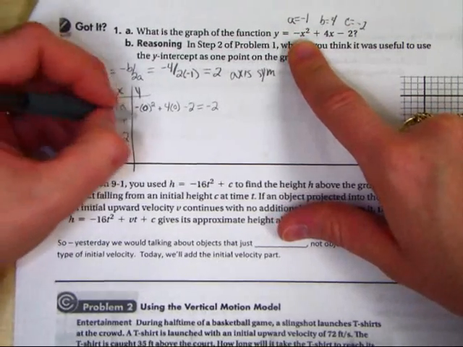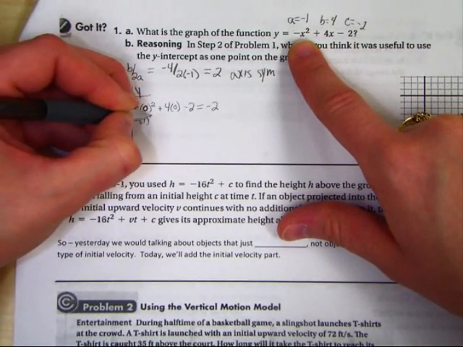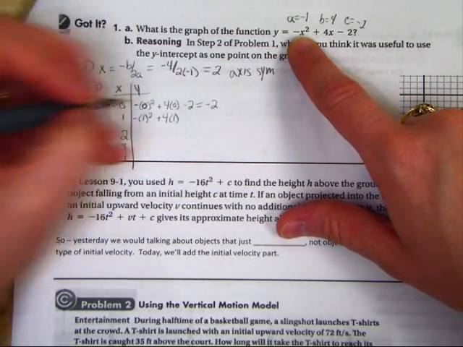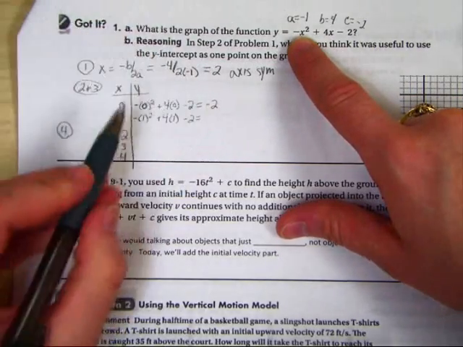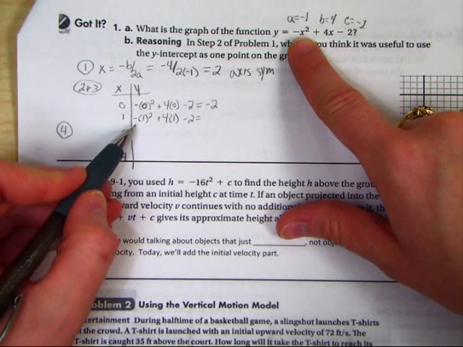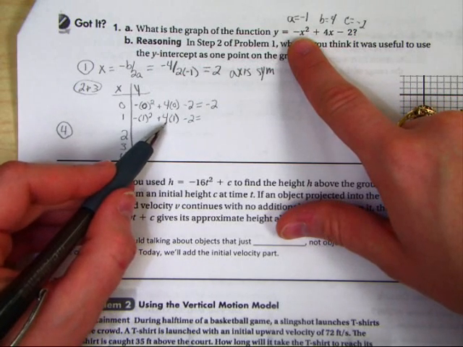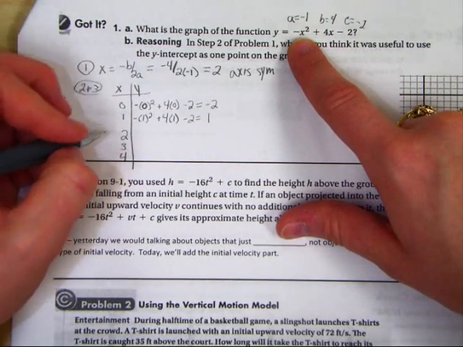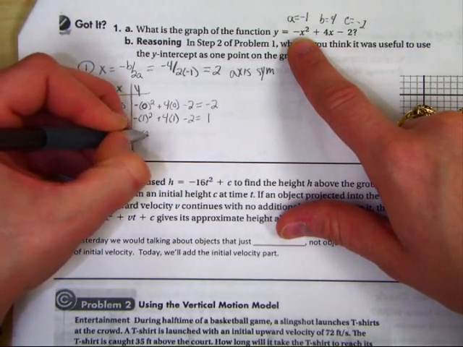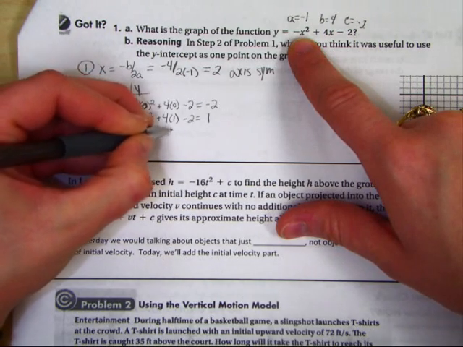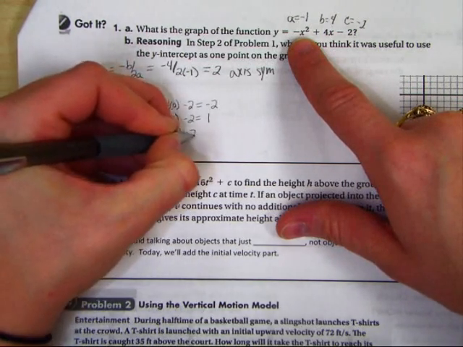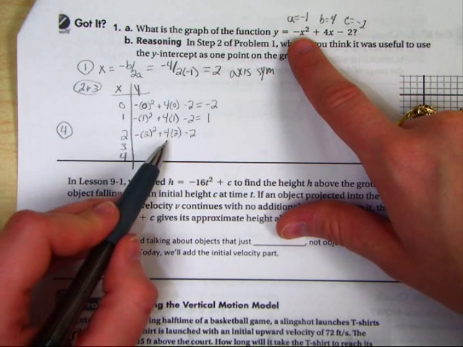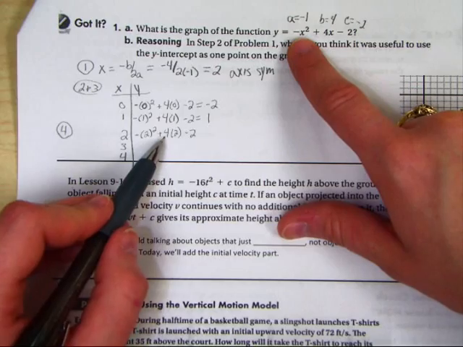Let's do 1 now. Negative times the quantity 1 squared plus 4 times the quantity of 1 minus 2. 1 squared is 1, make it negative. Negative 1 plus 4 is 3, minus 2 is 1. Let's plug in 2 now. Negative quantity 2 squared plus 4 times 2 minus 2. 2 squared is 4, but we have to make it a negative. So negative 4 plus 8 is 4, minus 2 is 2.